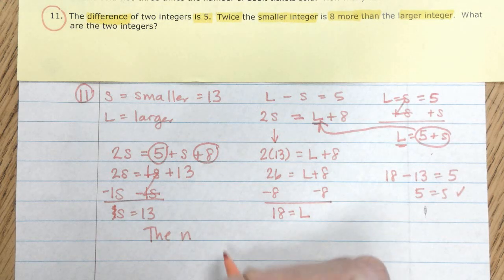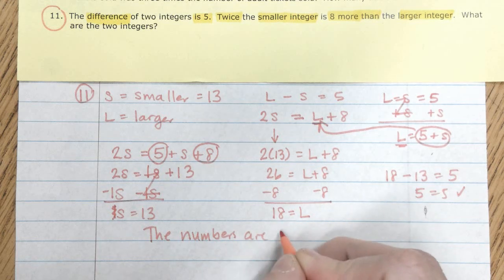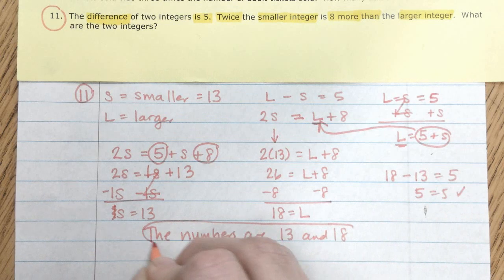Word problem means word answer. The numbers are 13 and 18.